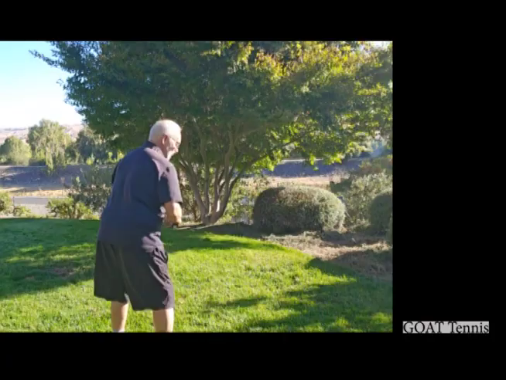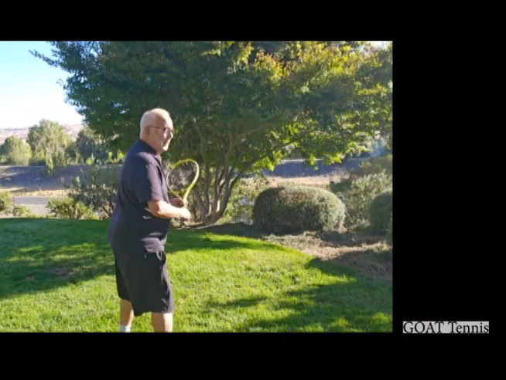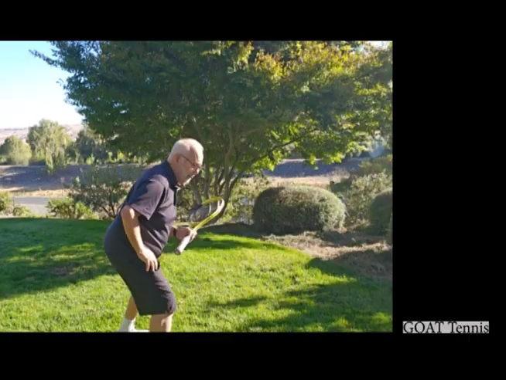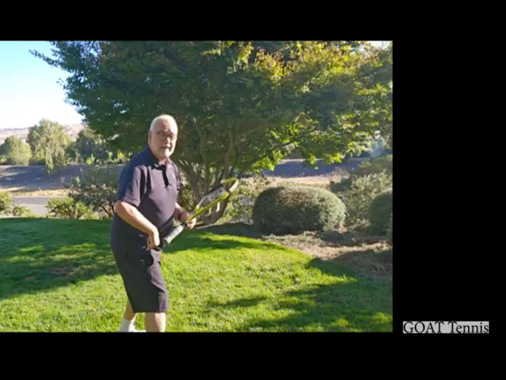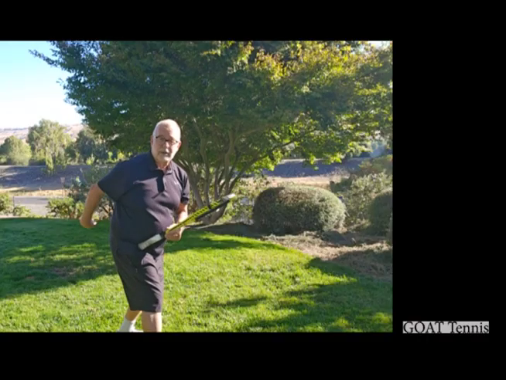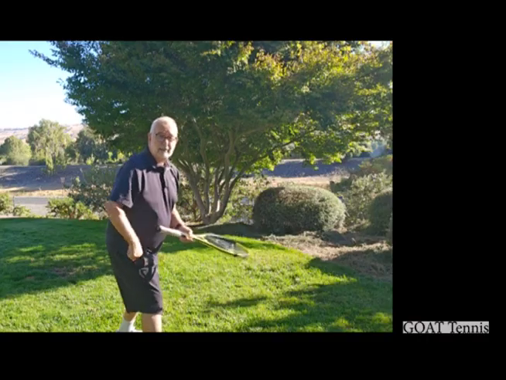I'll do it from the down the line view here. As I load into this trail hip and start to turn back, this right buttocks, the right dot, is going to go back towards the target. There's the target. So my right glute is rotating back and down towards the target in a fully loaded situation.